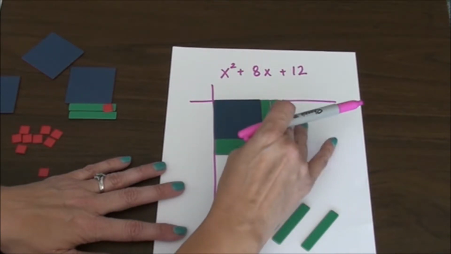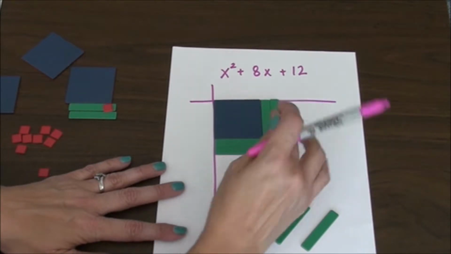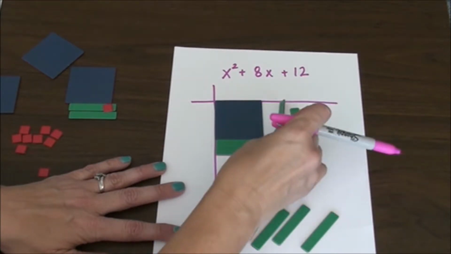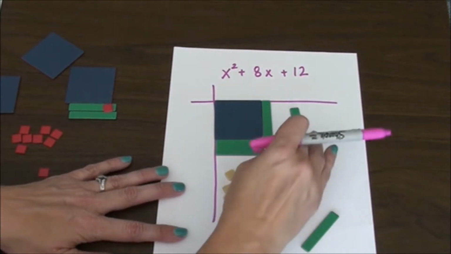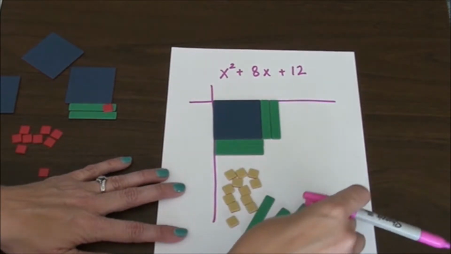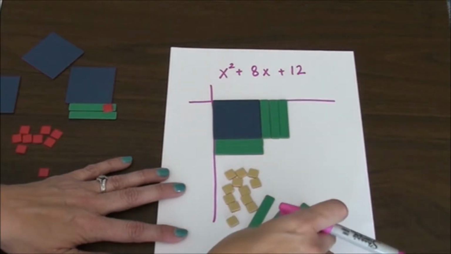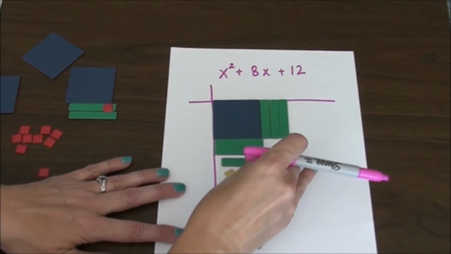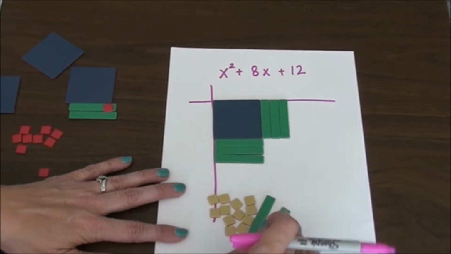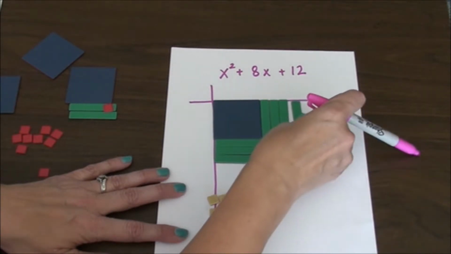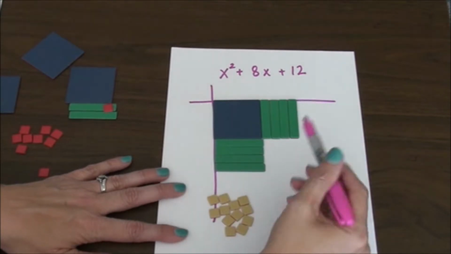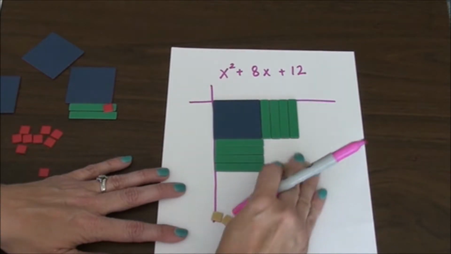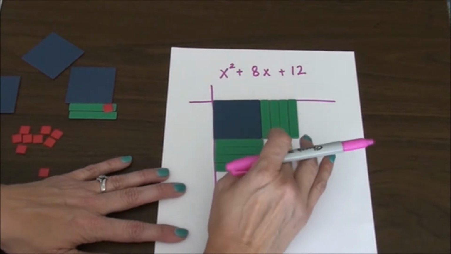And remember, since this side is x, I have to place these tiles along the x side as well because that means they're the same distance. Okay, so I'm just going to put 3 up here, 3 down here. I have 2 left over, so I'm going to do even 1 and 1. So I have 4 on that side and 4 on this side. Now this little area right here is where all of these 1 tiles should fit in.